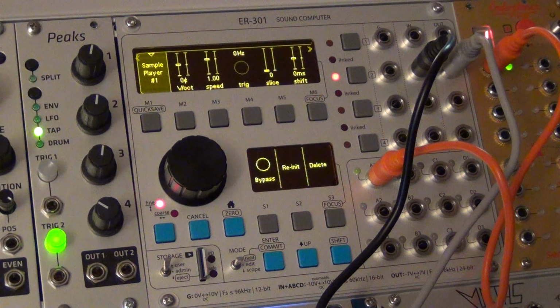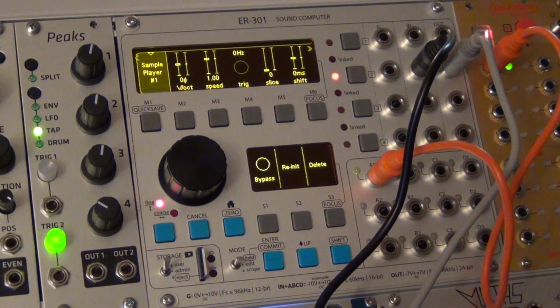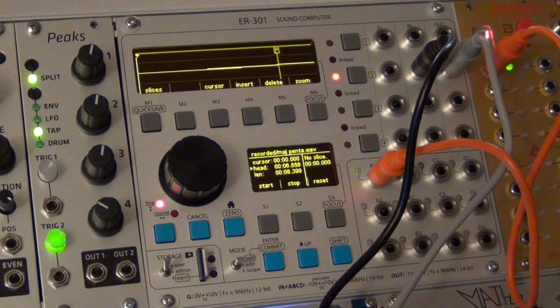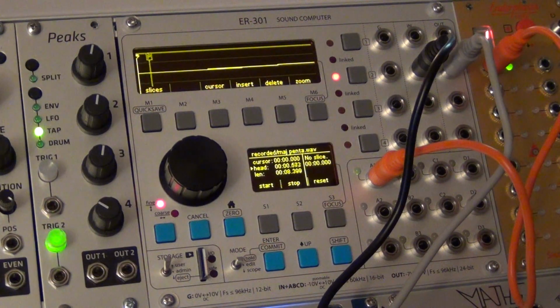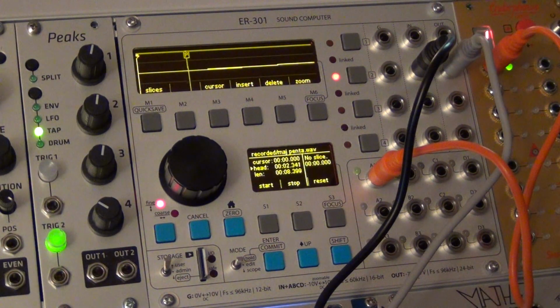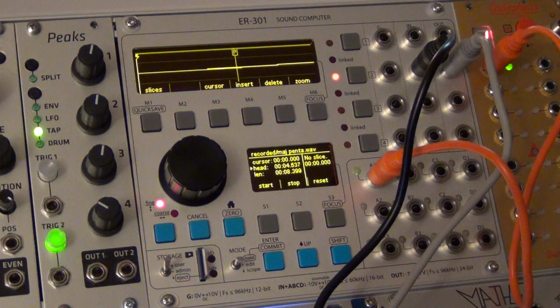The next thing I'm going to do is slice that sample up, so I've got some hit points there at each of the notes in the scale. So let's go in here and slice the sample. They're a little hard to see. I don't think there's any kind of vertical zoom on the ER-301, just the horizontal zoom at this point. So I'm going to turn this up, and we're going to do it kind of by ear as well as by eye. You just have to get a slice in there somewhere within the sample of that note. And that should be good. It's not super exact or anything.